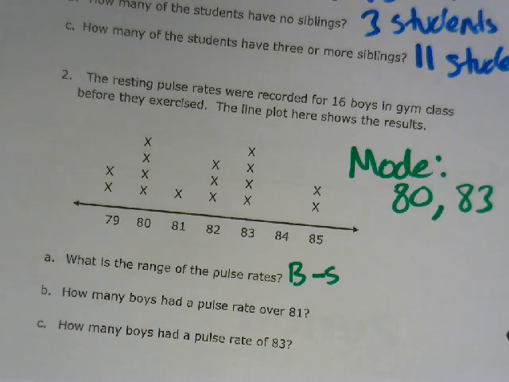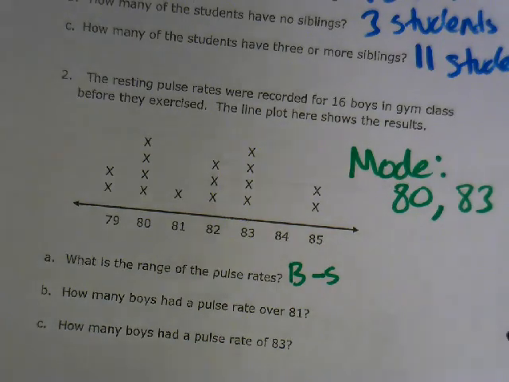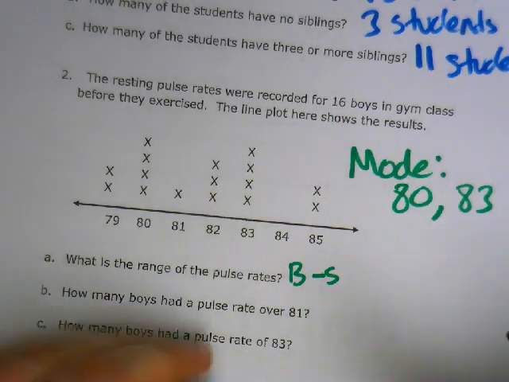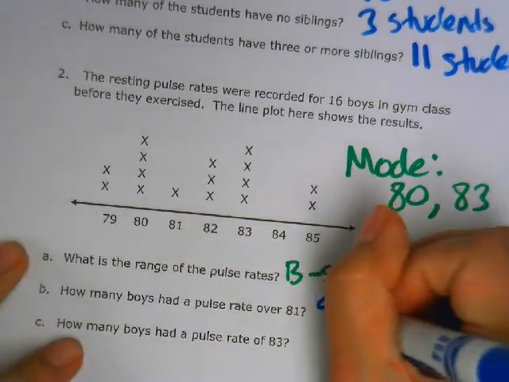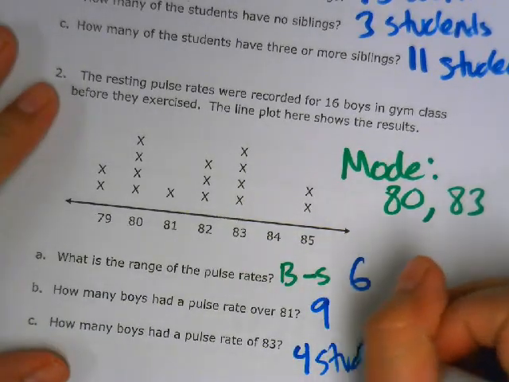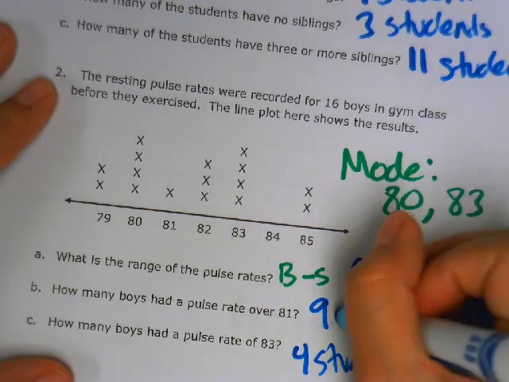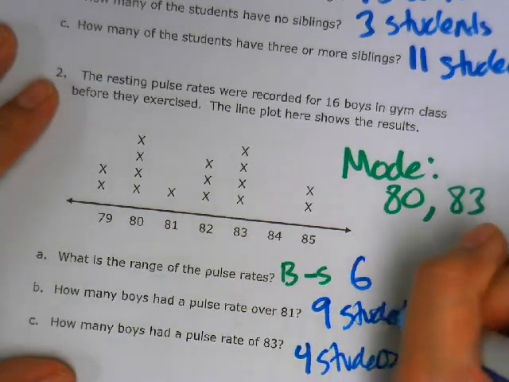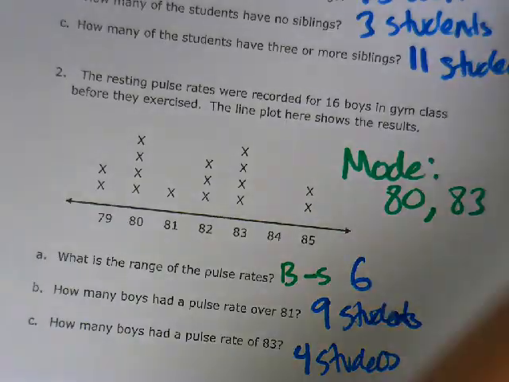How many boys had a pulse rate of exactly 83? How many were exactly 83? 4. There's 4 X's. Oh, so what was the range? What did you guys get when you subtracted? 6? And then this one's 9. And then how many were 83? 4 students. Can you imagine if you guys get this question on the math test? Hopefully it's the easy questions.